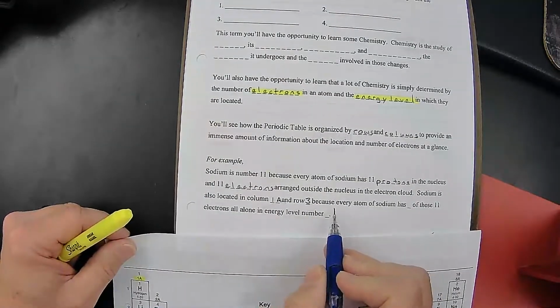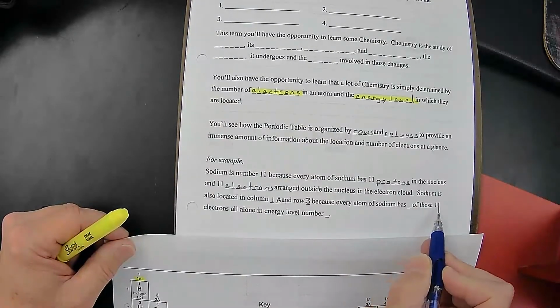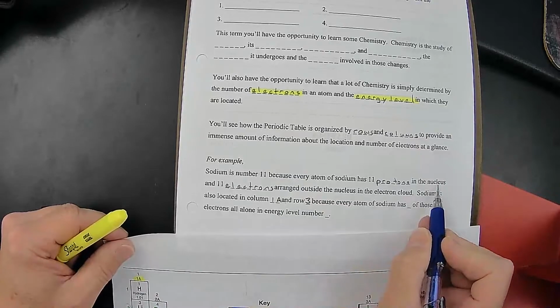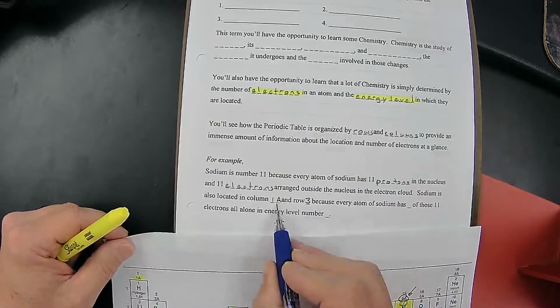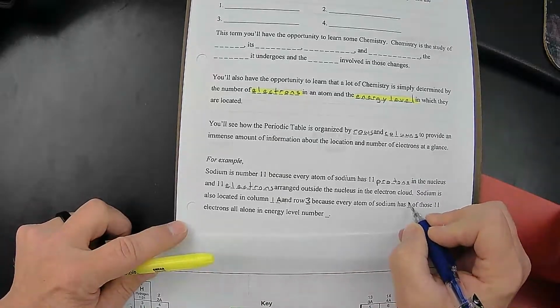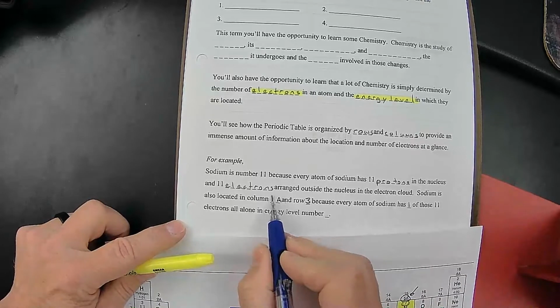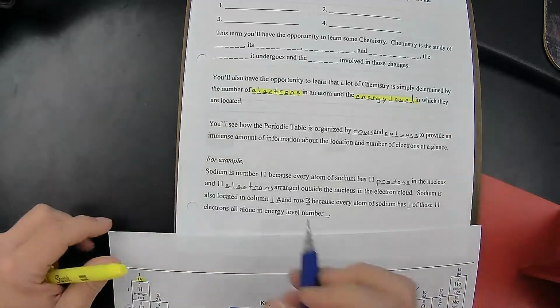Column 1A, because every atom of sodium has one of those 11 electrons on the outside. Remember, the total number of electrons is 11. 1A, because every atom of sodium has 1. Remember, the A column number tells us the number of electrons on the outside.